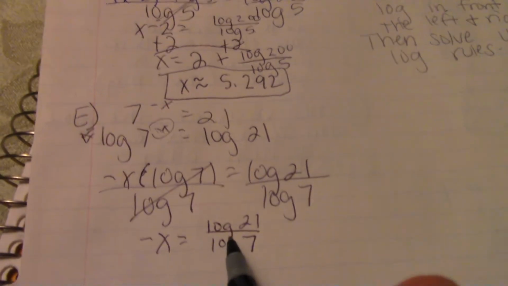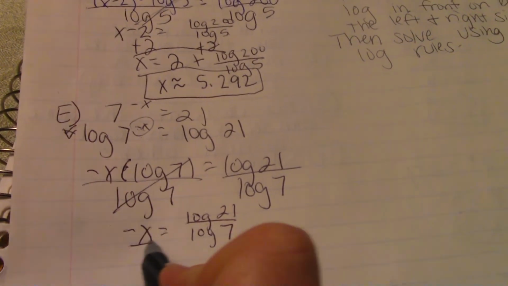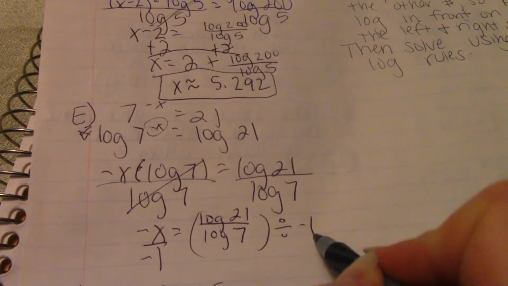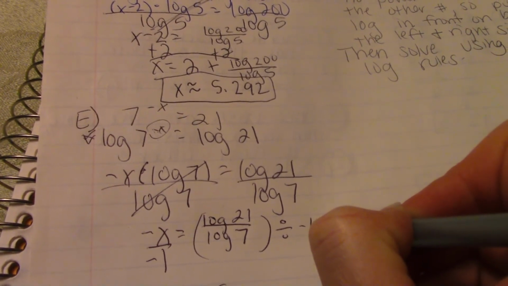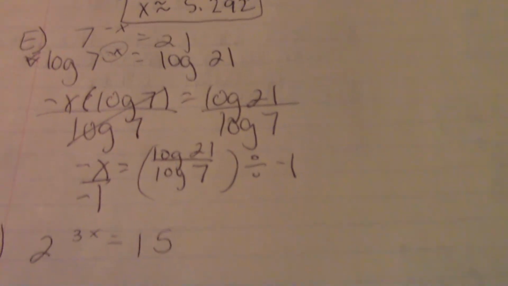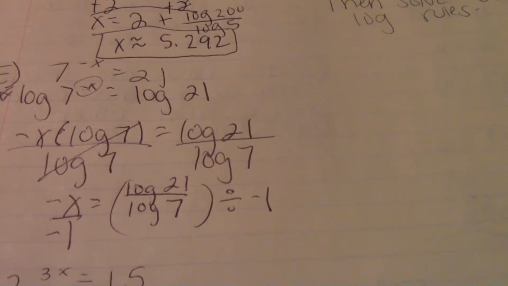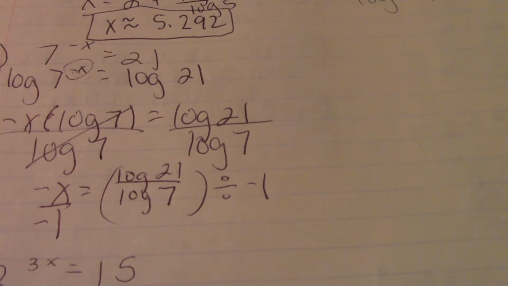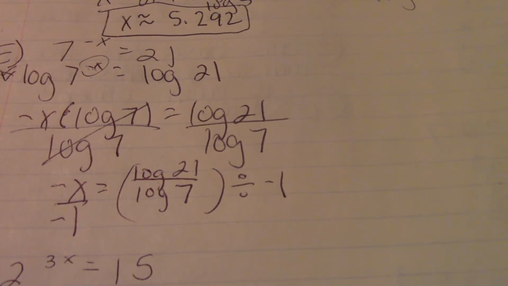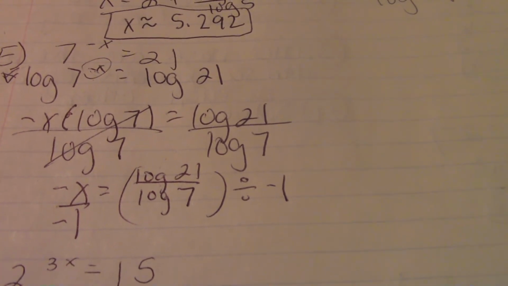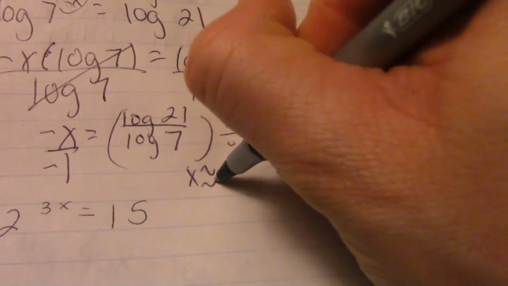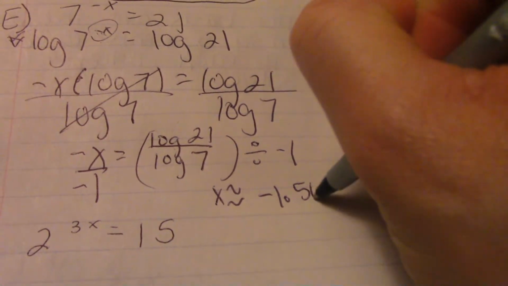So I'm going to plug this in my calculator, and then I have to divide it by negative 1. So once I have all this in my calculator, I'm going to divide by negative 1. And once I get that, let me plug this in my calculator real quick. Log 21 divided by log 7 divided by negative 1, x is about equal to negative 1.565.